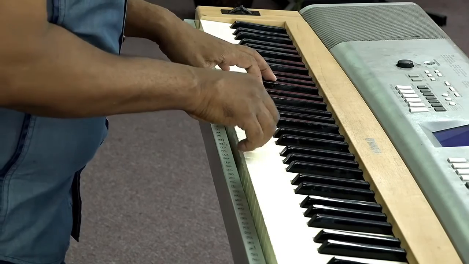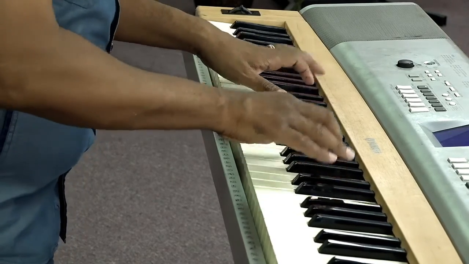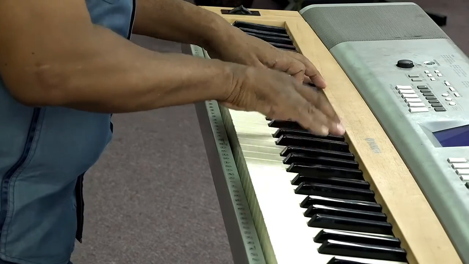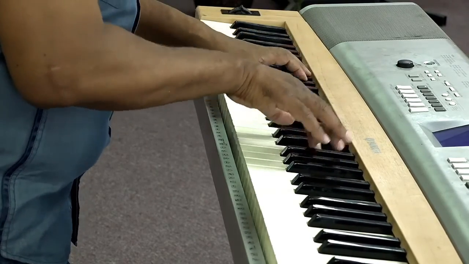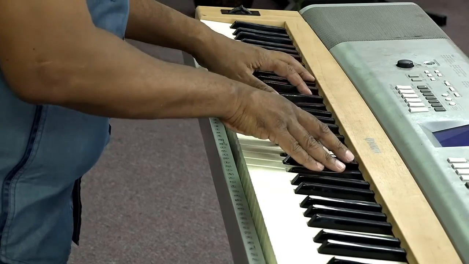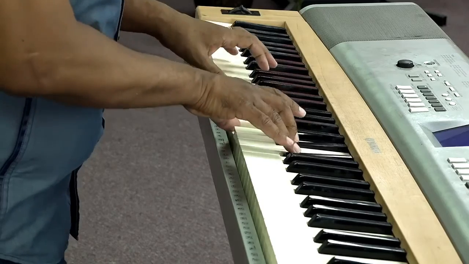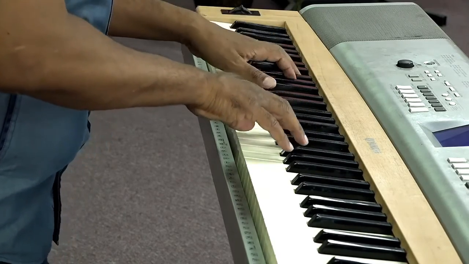Then we go to the next one, which is F sharp. 1, C sharp, 5, D sharp minor, 6, B, which is 4. Then we go to the next one, D flat.